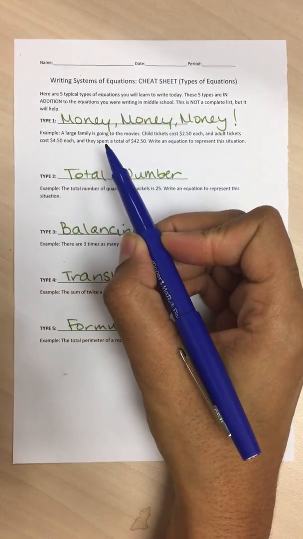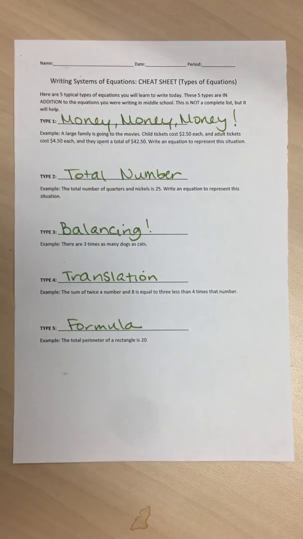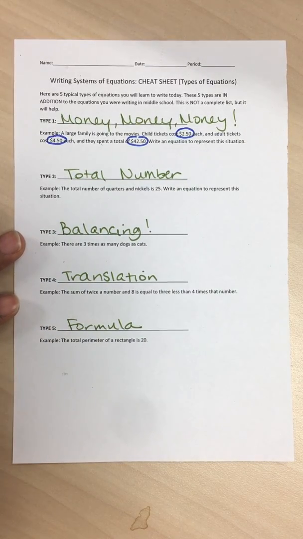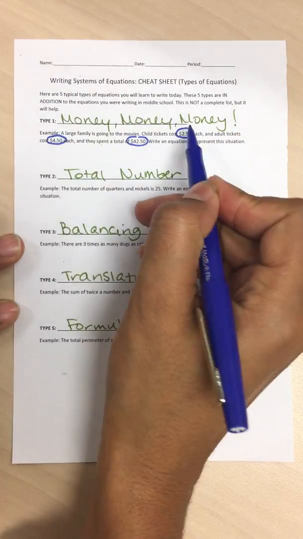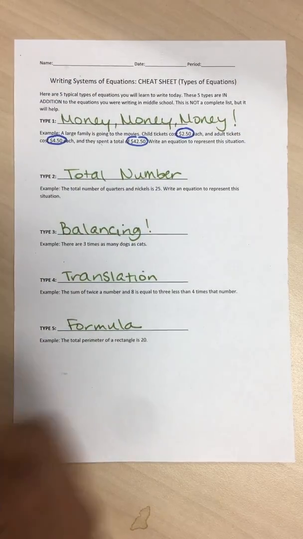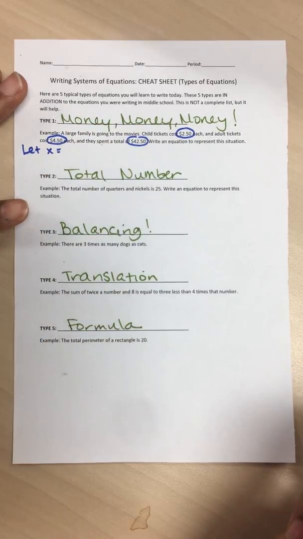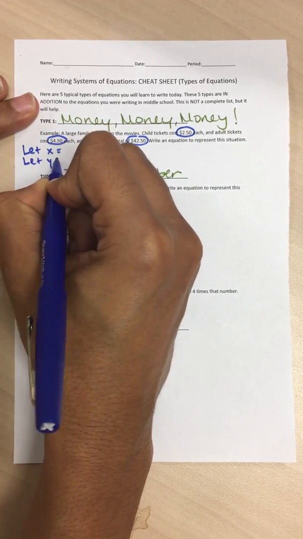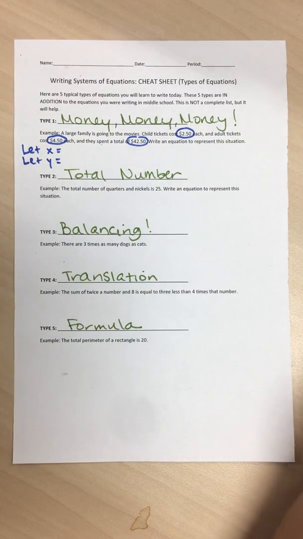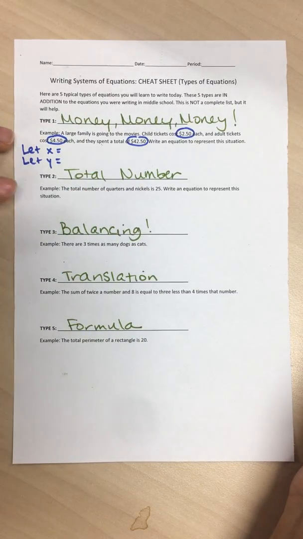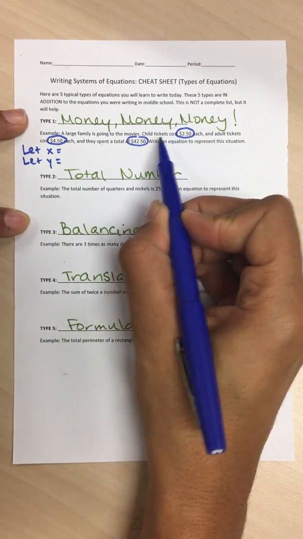So type number 1, once again, is the money, money, money equation. And the reason it's called that is because you can circle money 3 times in this type of a word problem. Money, money, money. So the first thing we want to do is assign our variables. We're going to be working mainly with X and Y because we want to use our solving strategies tomorrow. So we want to get used to working with X and Y today. So X, we're going to have X represent one of our variables and Y represent the other.